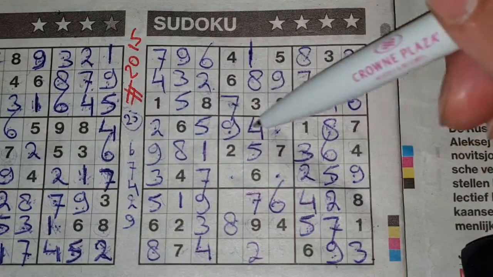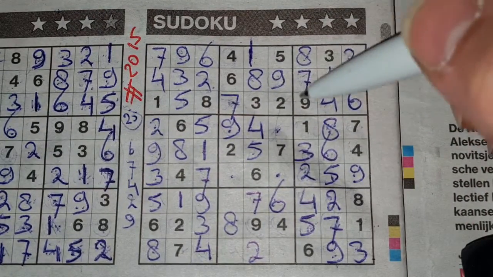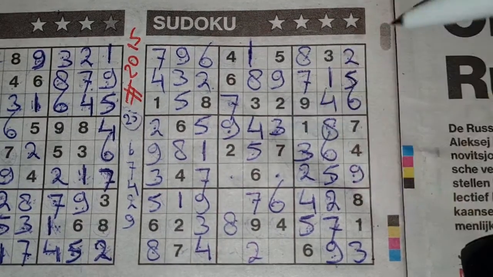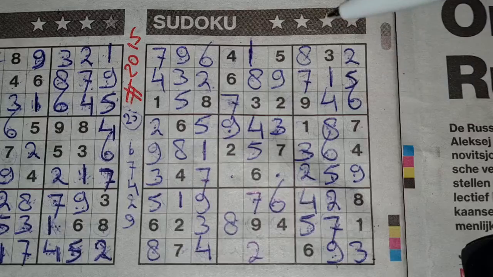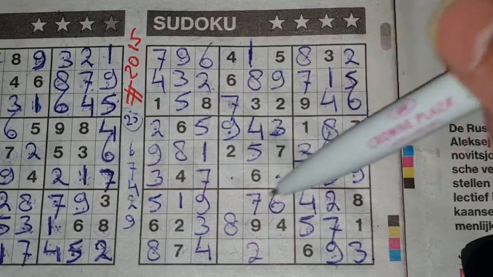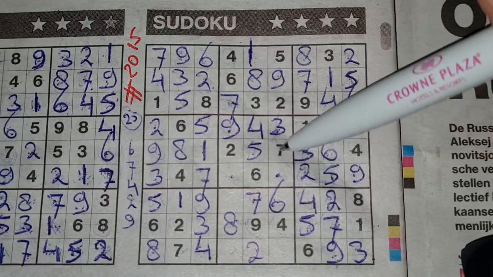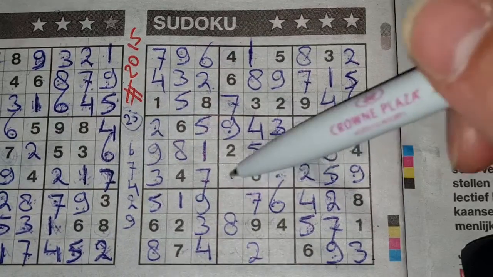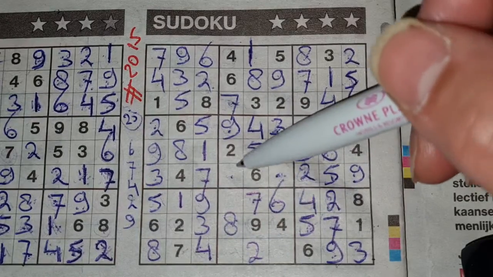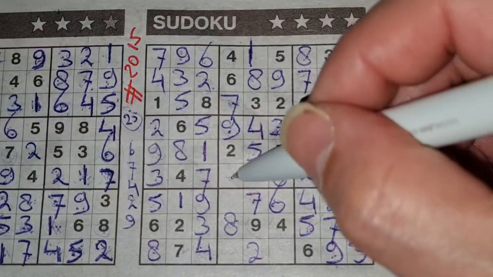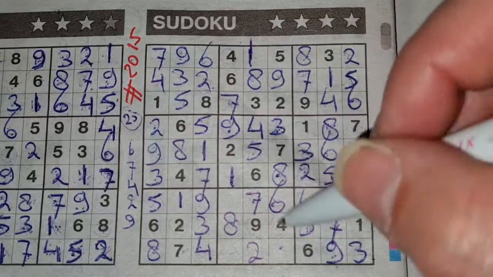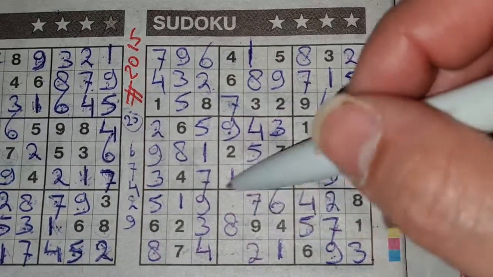One number left in this row for the number 3, I believe. Yes, 3 is missing. How about those two numbers in this big square? The 1 and the 8 are missing. We see here an 8. No 8 there. 8 should be here. The 1 goes there. One number left in this column for the number 1.